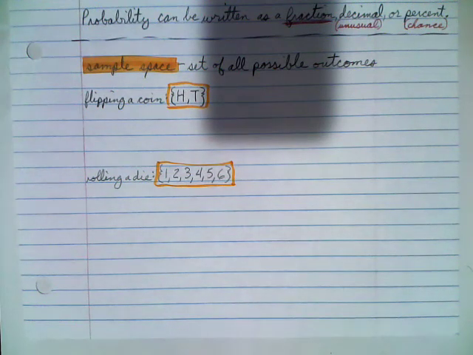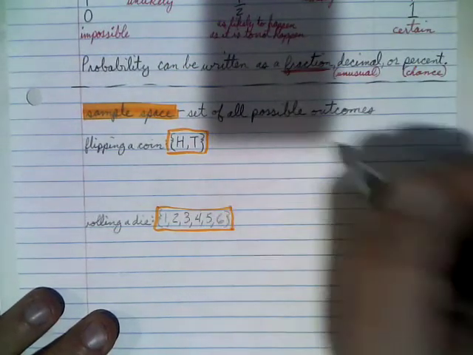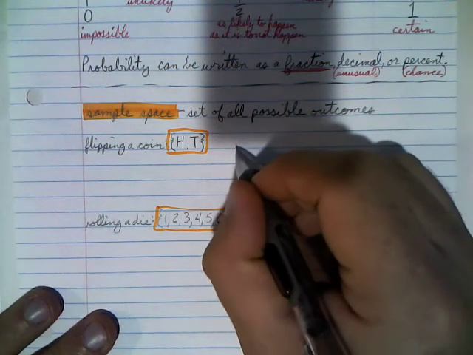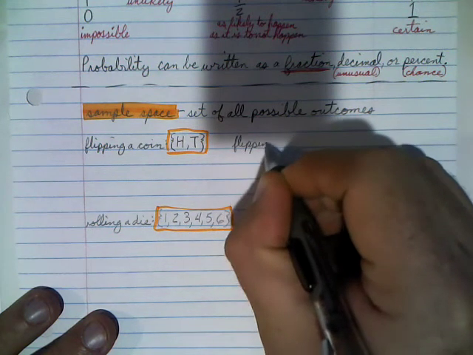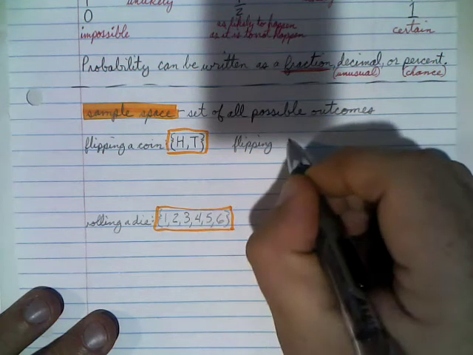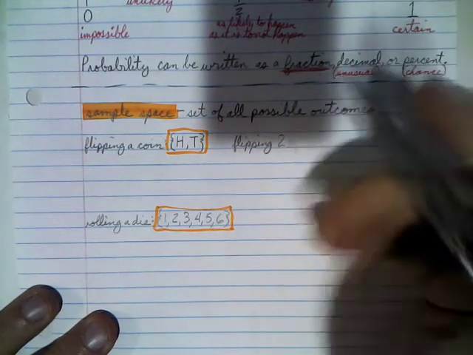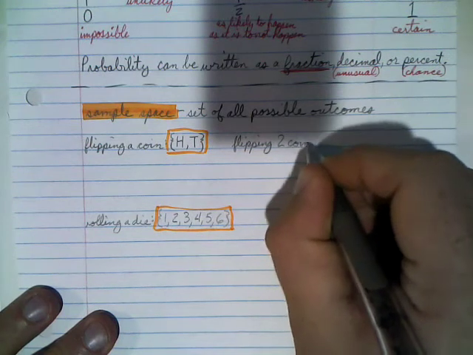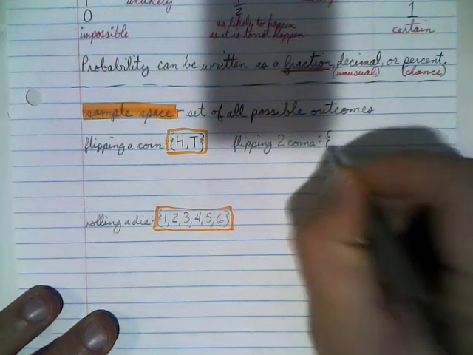Now, every once in a while, though, we're going to get something a little bit more complicated. So let's go back up here. This is the reason why we skip those spaces. It's because now we're going to take a look at the sample space for flipping 2 coins. Oops, I forgot my C there. So the sample space for flipping 2 coins.